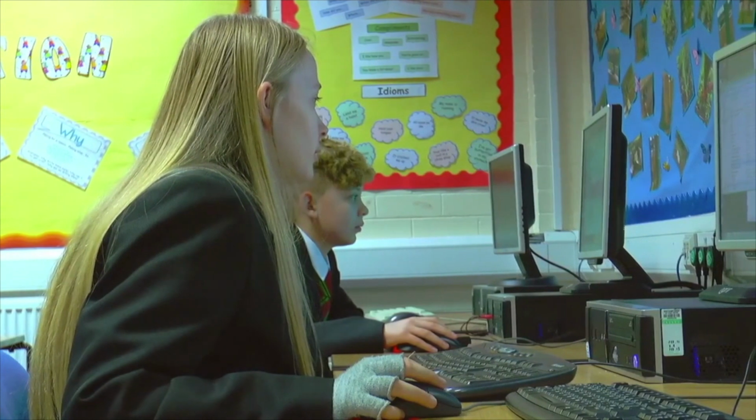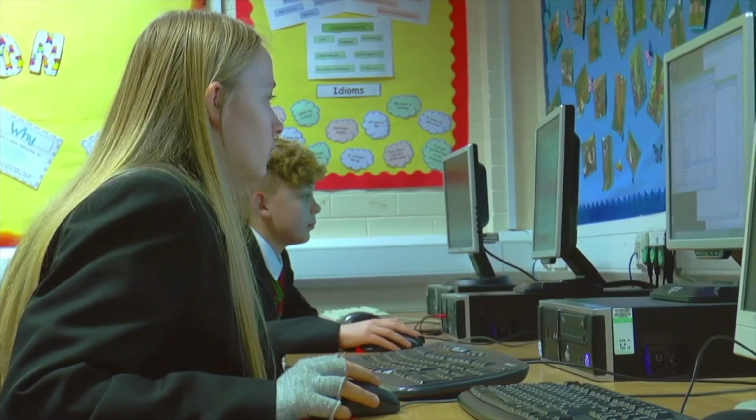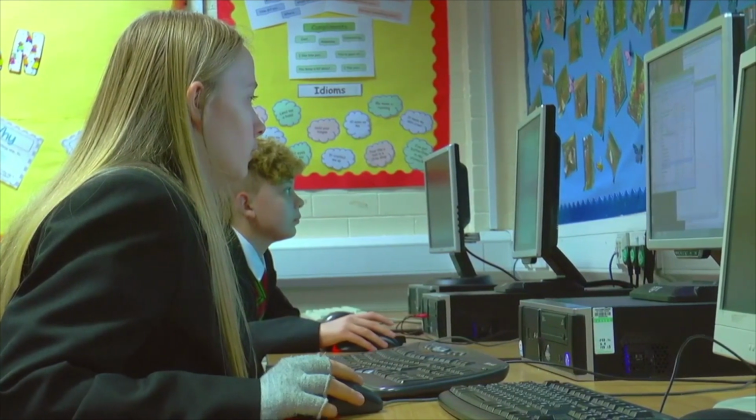Your knowledge and skills need to be future-proof. The people who are going to shape and code our future are you. What could you create for our future?